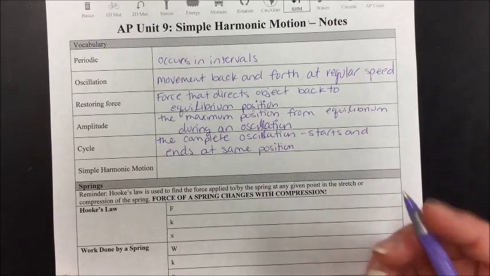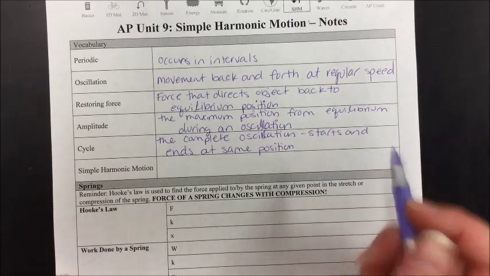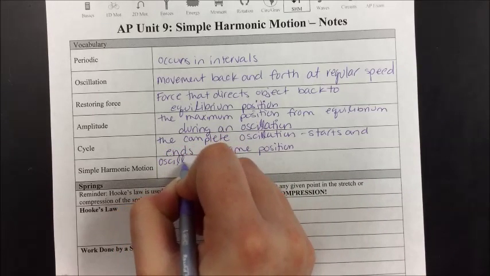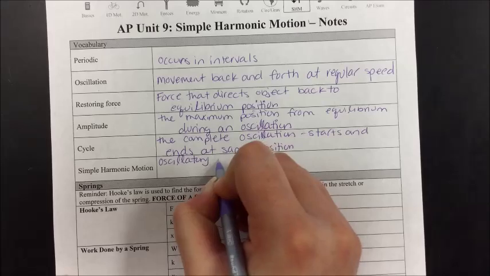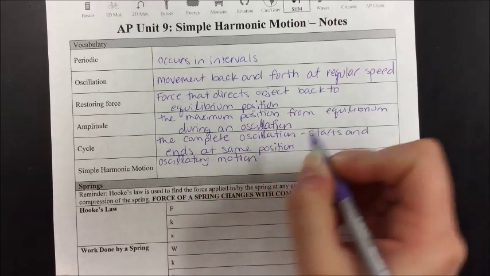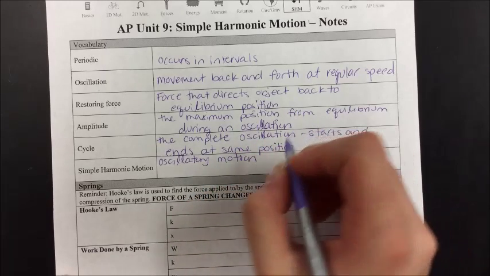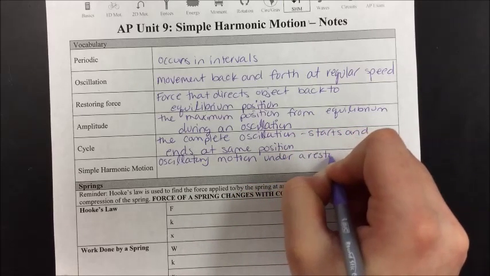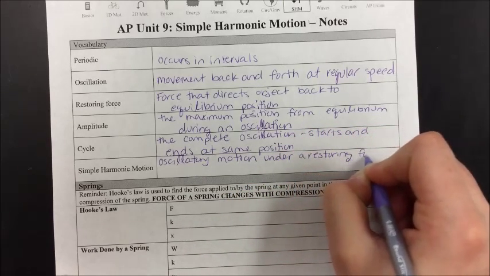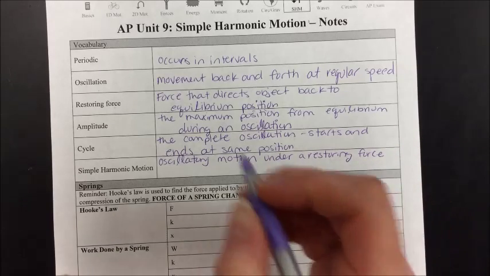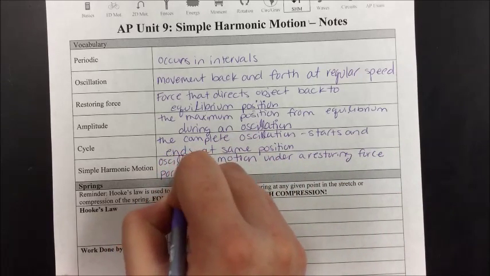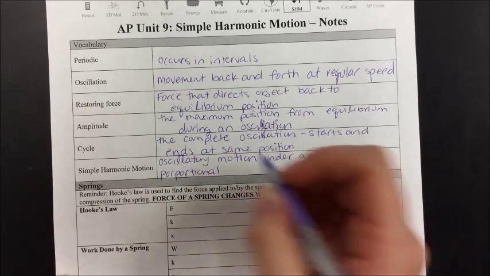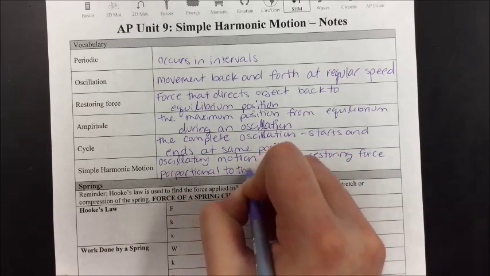And then we define simple harmonic motion as an oscillatory motion under a restoring force proportional to the displacement from equilibrium position.